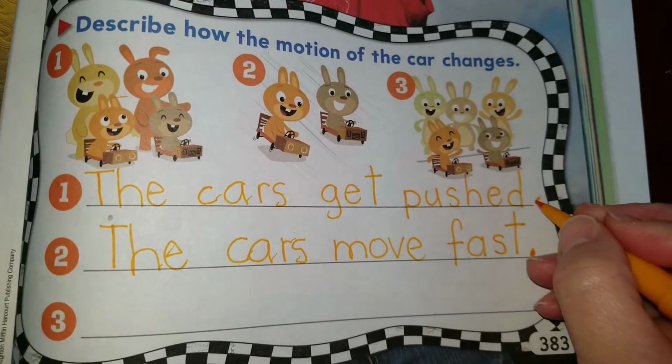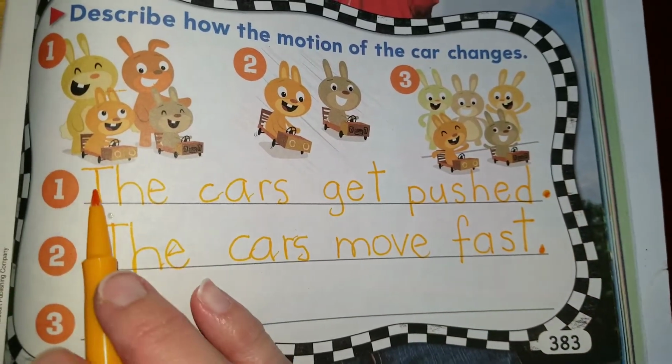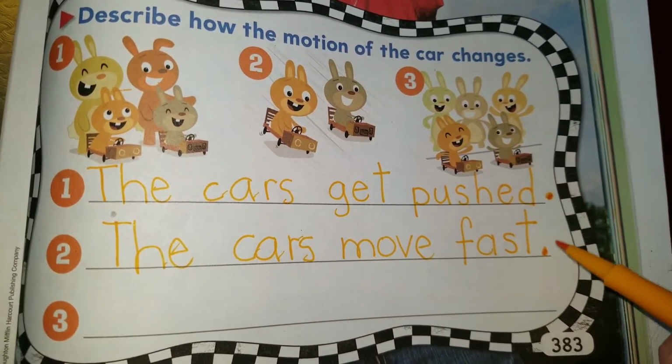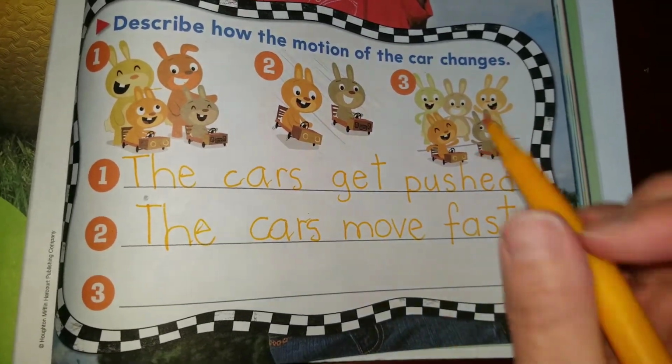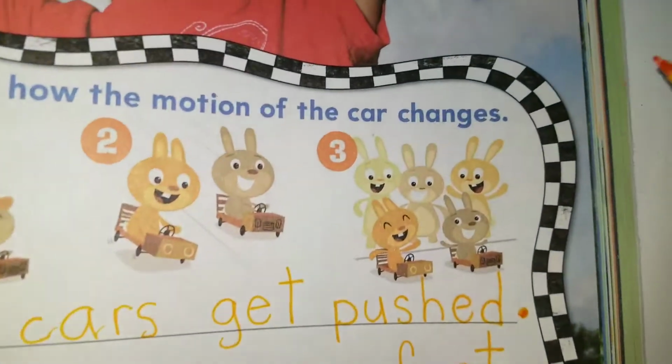Don't forget, we put a period at the end of every sentence. We make sure we begin with uppercase and we put a period at the end of every sentence. All right, and what's the last sentence, boys and girls? Number 3. Number 3, what happened to the cars now?